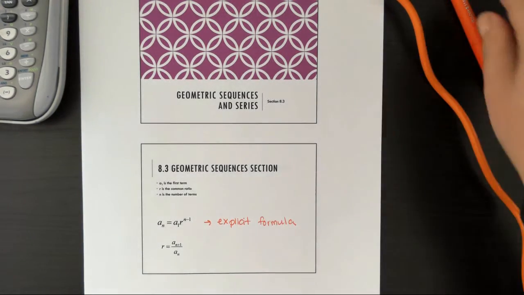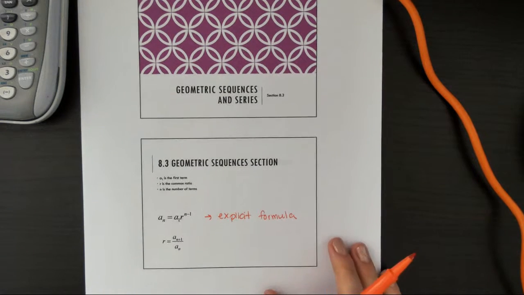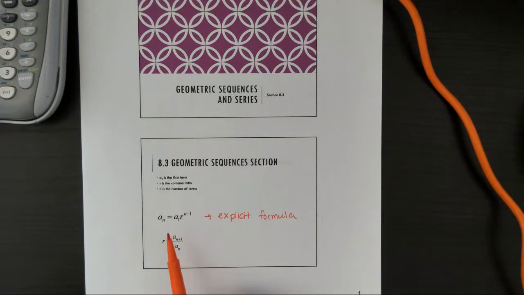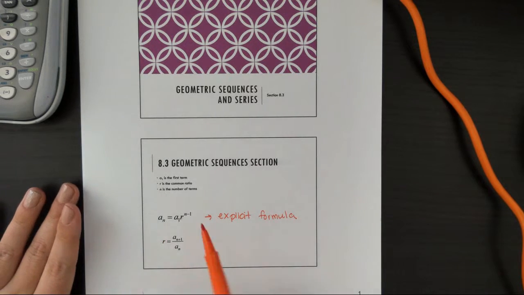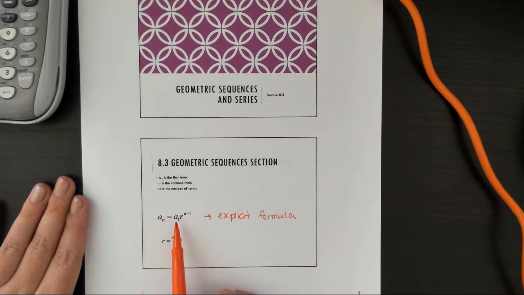Okay, this video is for section 8.3 in your book for geometric sequences and series. So the first important thing for us to talk about is the explicit formula to find the nth term of a geometric sequence. That's this formula right here, a sub n equals a sub 1 times r to the n minus 1 power. Just like in the arithmetic sequence, a sub n is the nth term. A sub 1 is your first term.